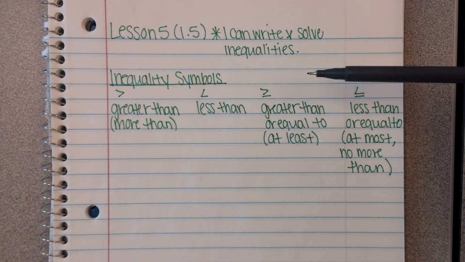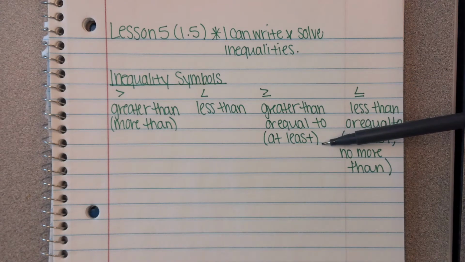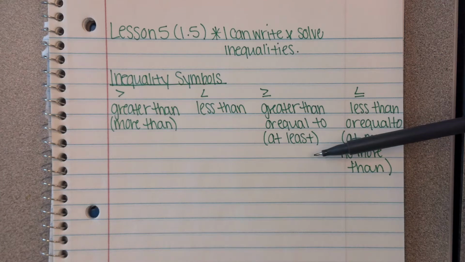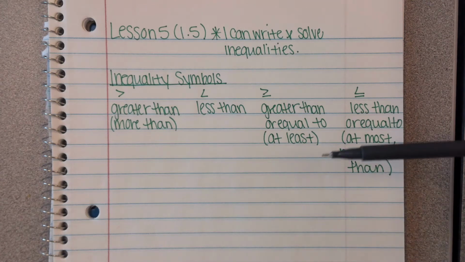Next is less than. Then we have greater than or equal to. In a word problem or phrase, you might see the term at least. That means the minimum. So you will at least have a certain amount. So you could have more or equal to.